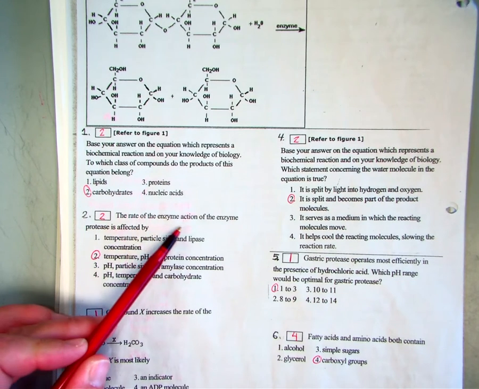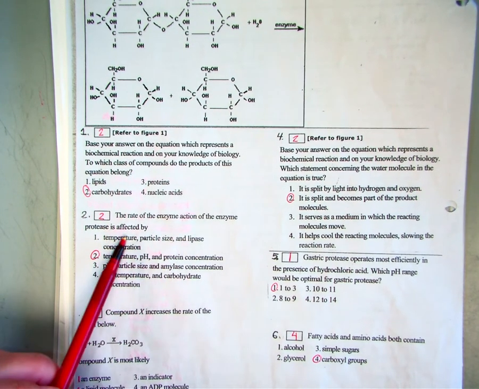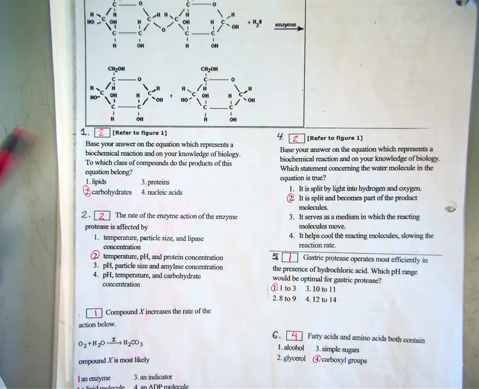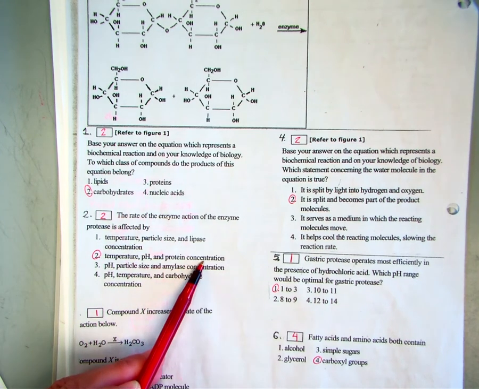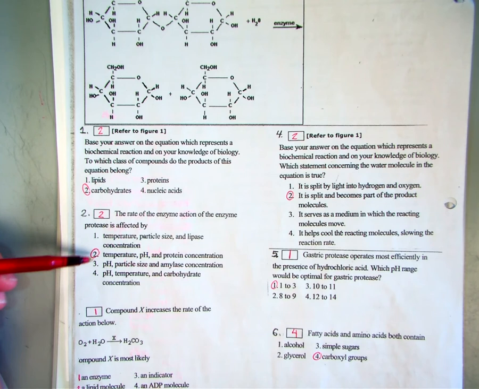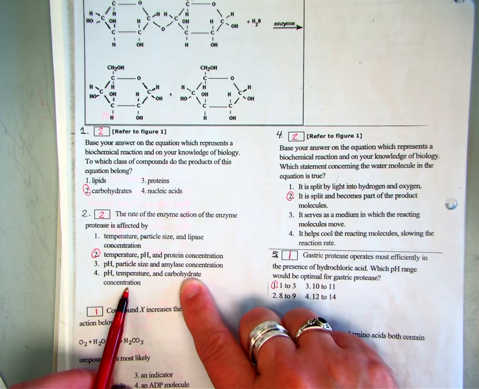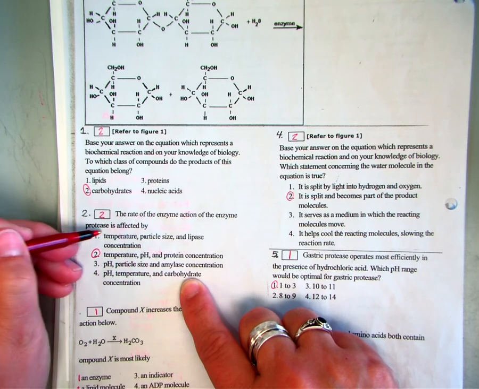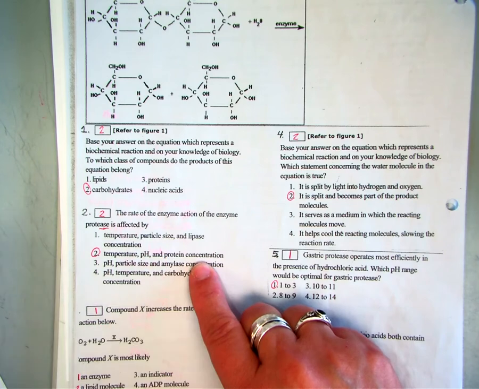The rate of the enzyme action of the enzyme protease is affected by, we just went over it, right? Temperature, pH, and obviously how much the concentration you have. Okay, so this is the only one. So see how this says temperature, pH, but it says carbohydrate concentration? They're testing you if you know protease is protein. Okay, so that's why it's 2.